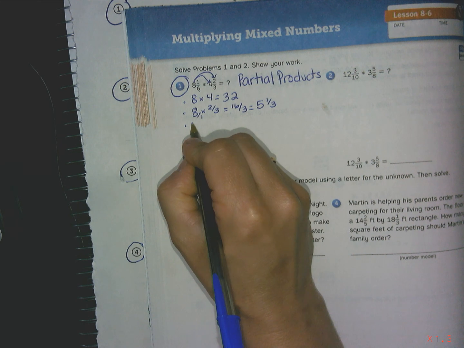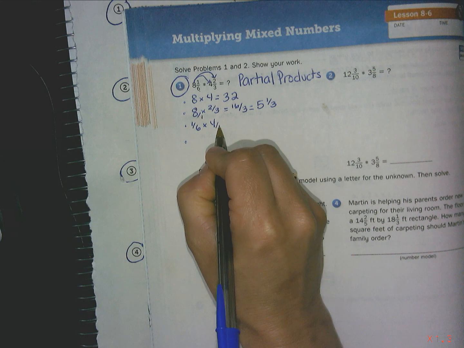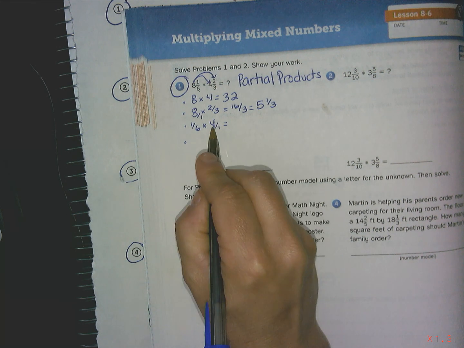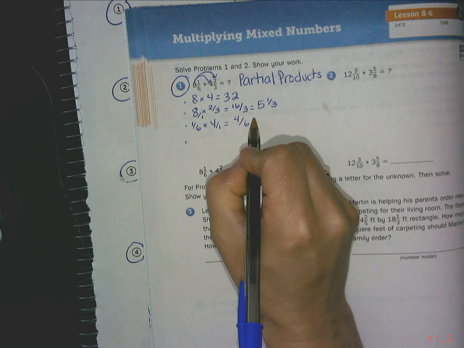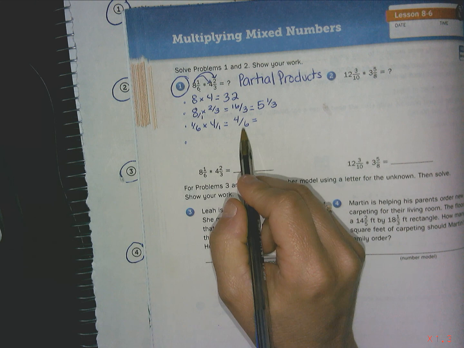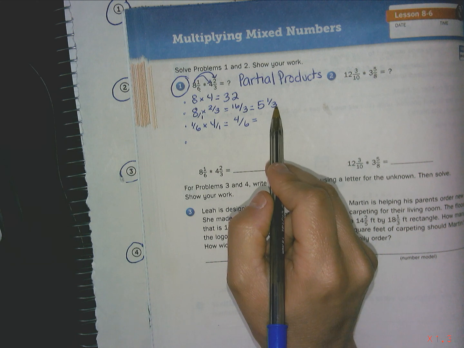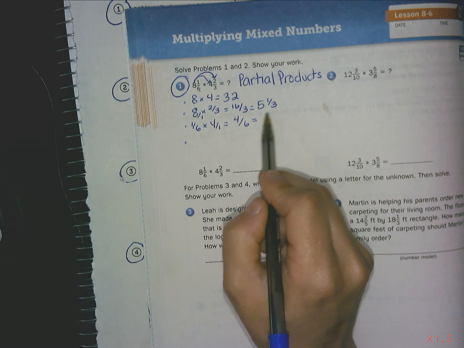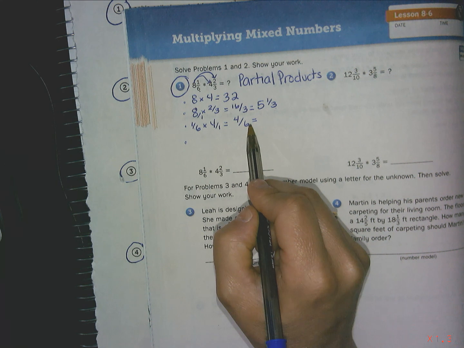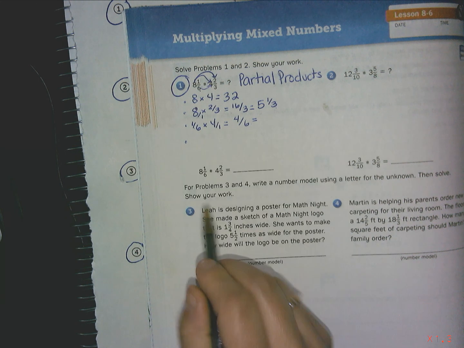So I have 1/6 times 4, and 4 I can think of as 4 over 1, if that helps. So 1 times 4 is 4, and 6 times 1 is 6. Now I can leave it as 4/6. I'll just do that for now. I know that I'm going to end up having to add, and I see right here I've got this as a third, and here I've got this as a sixth. Now I know if I multiply my thirds by 2, I can get sixths, or if I divide 6 by 2, I can get 3. But let's do my next partial product and see what is best.